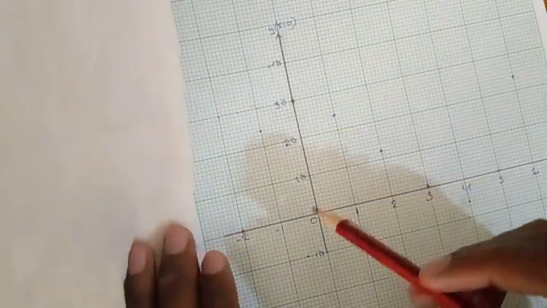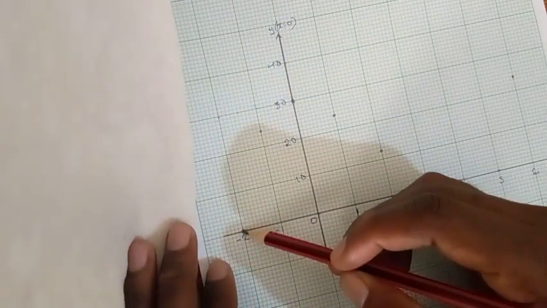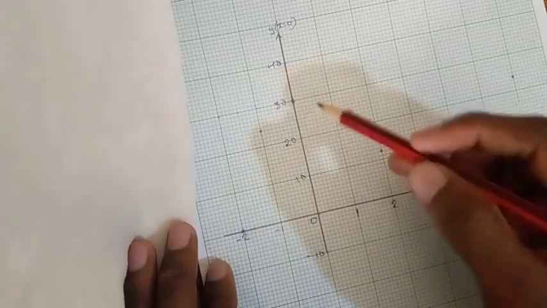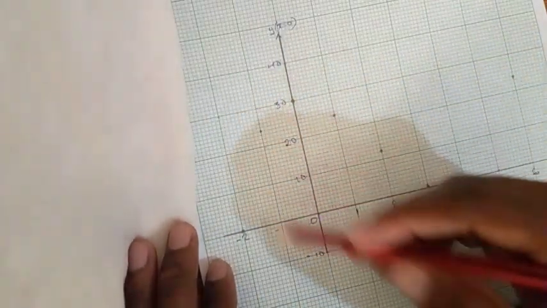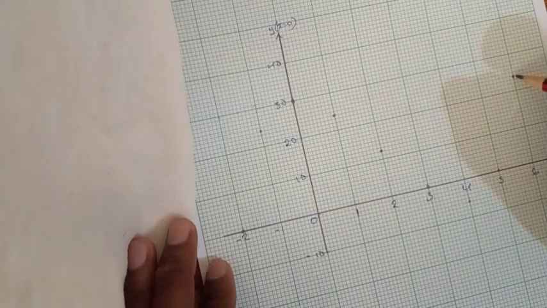So let's try to connect them starting from negative 2 here. So we are going to move like this, or we can start from here going like that all the way there. Make sure you don't join. So let me start from here. Hold your breath.